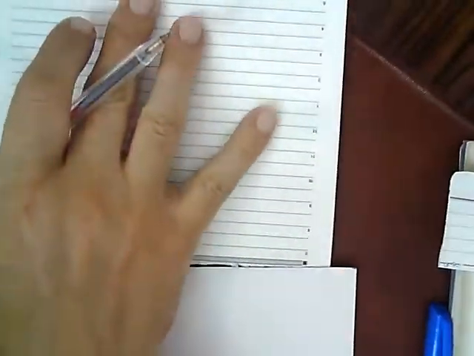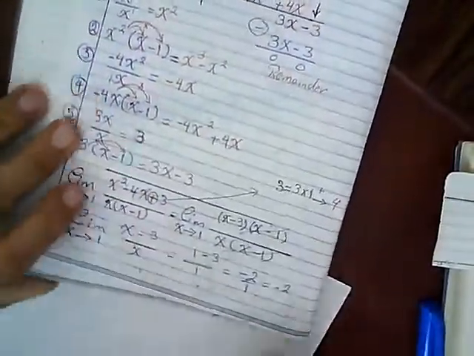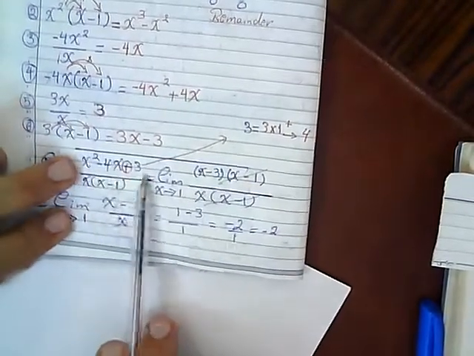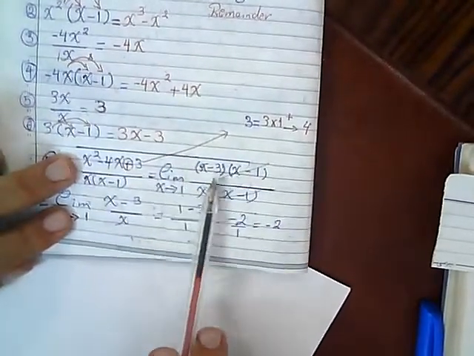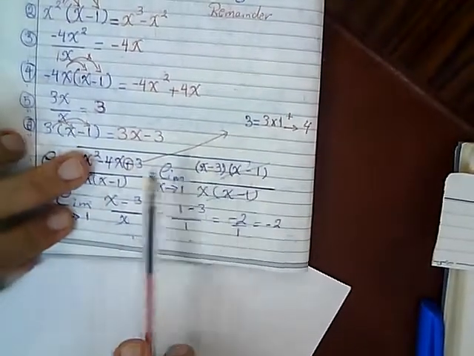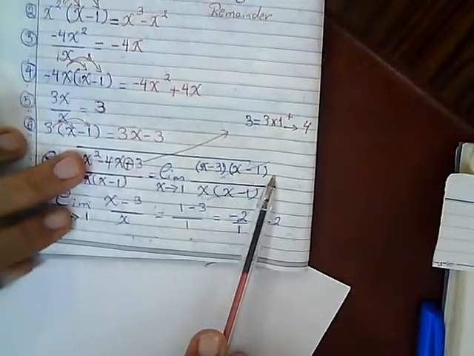So it's not very hard to factorize manually, not by long division. So instead of this quadratic expression, I can make two brackets. X power 2 becomes x times x, and 3 becomes 1 times 3 or 3 times 1.